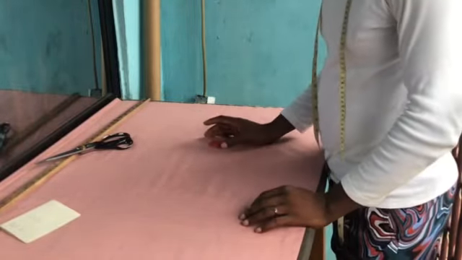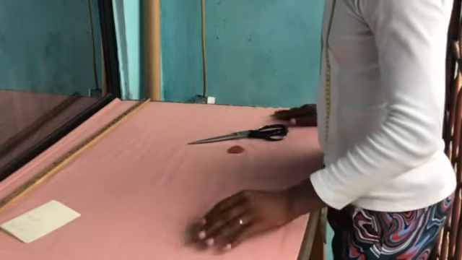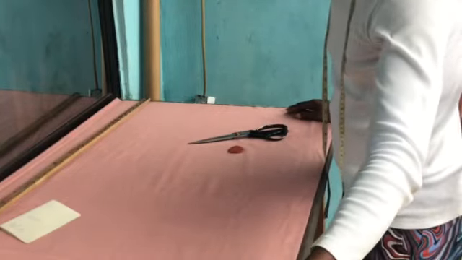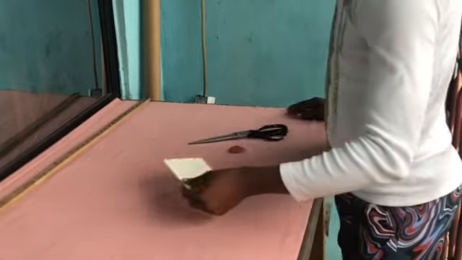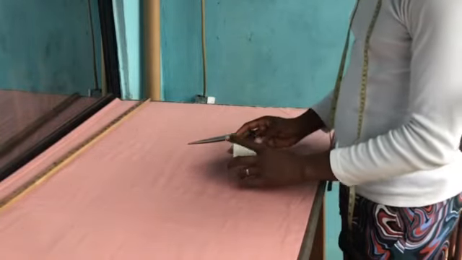First and foremost, you can see we have our scissors, our ruler, and our chalk. Then in our next video, I'll be teaching you how to take an accurate measurement of your trouser and as well top.